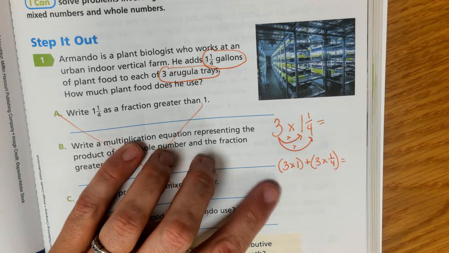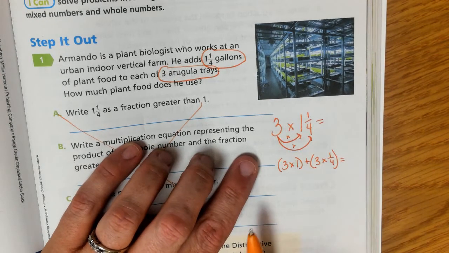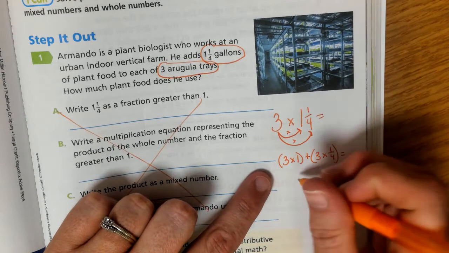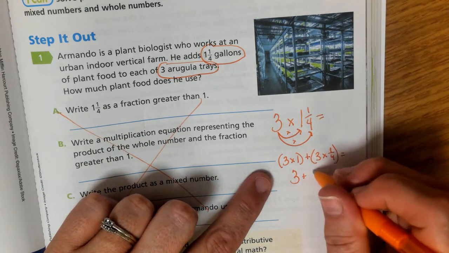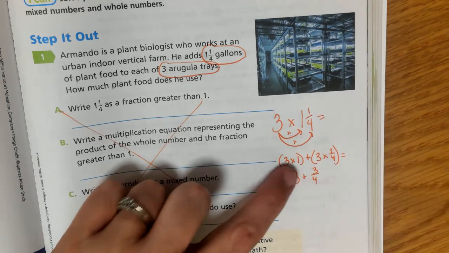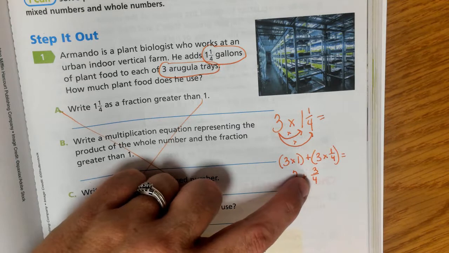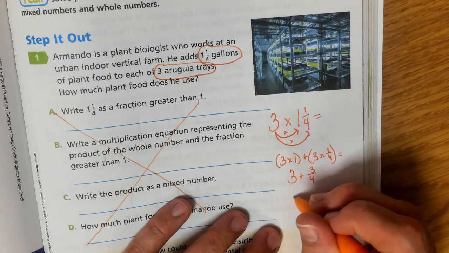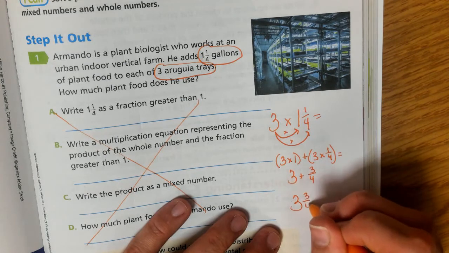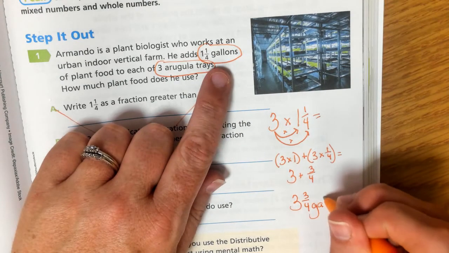So 3 times 1 is 3, plus 3 times 1/4, which is 3/4. Now my numerator is smaller than my denominator, so I don't need to change this into a mixed number. So 3 plus 3/4 is 3 3/4, and they're going to need 3 3/4 gallons.